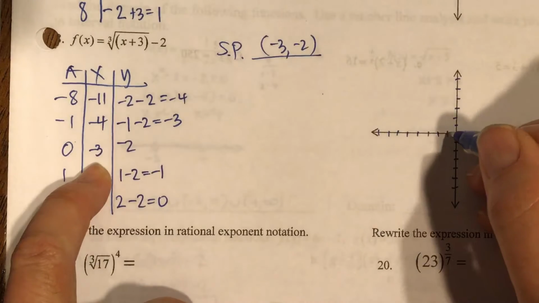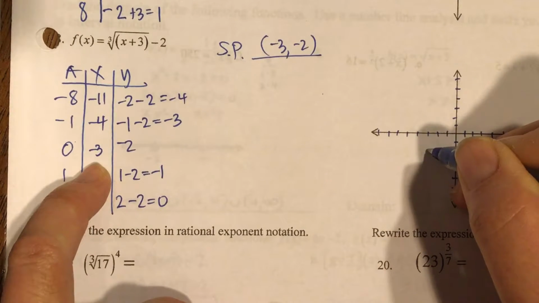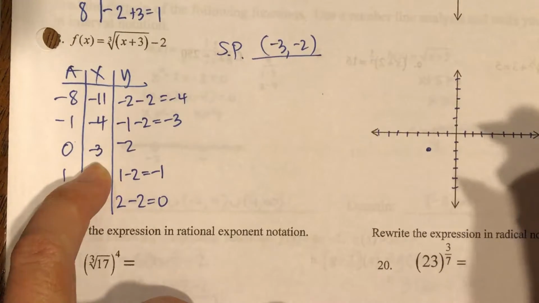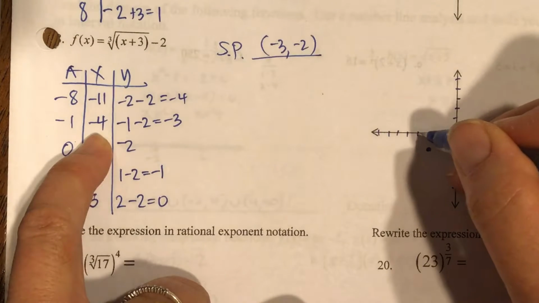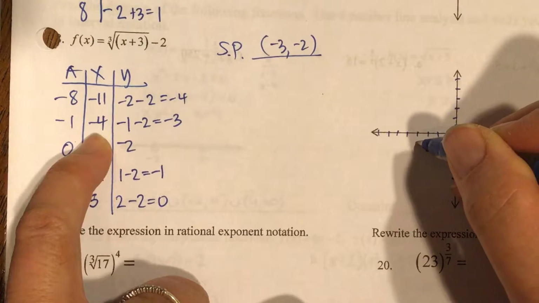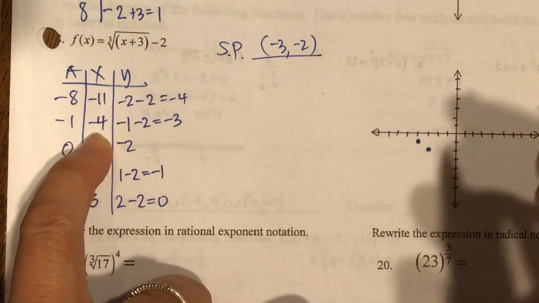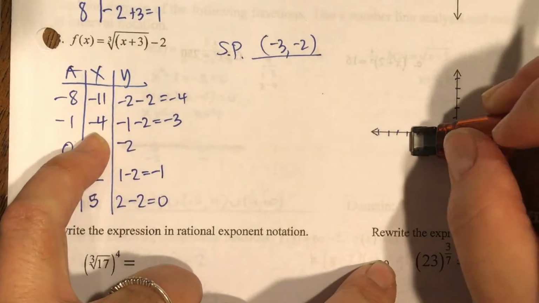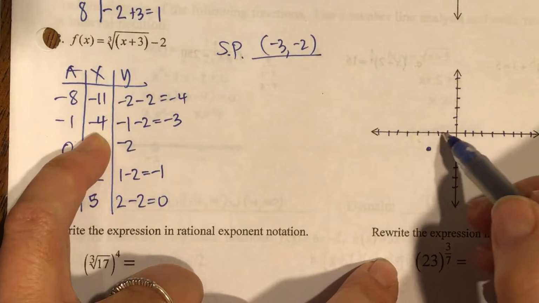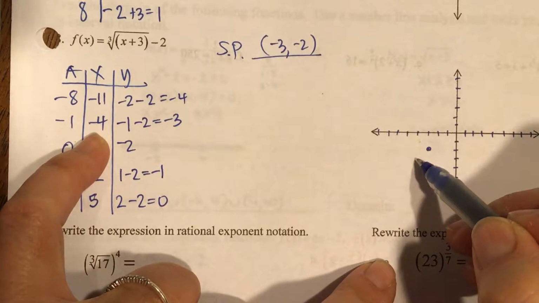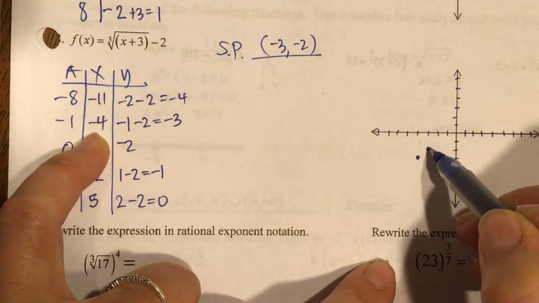So let's see, let's start at negative 3, negative 2. And now I'm going to do negative 4, negative 1. Is that right? No, it's not. Did not seem right because there shouldn't be a reflection there. Negative 4, negative 3 does in fact seem right.